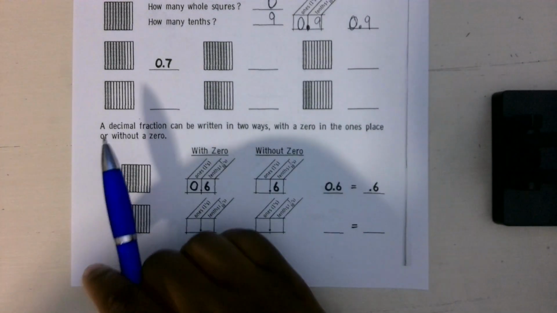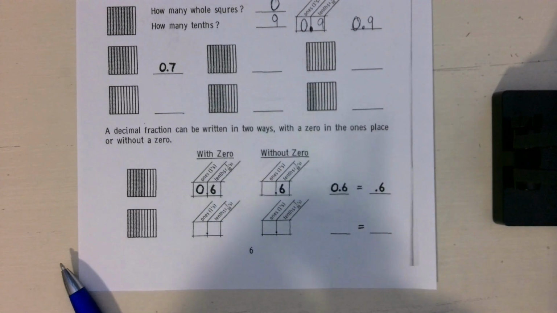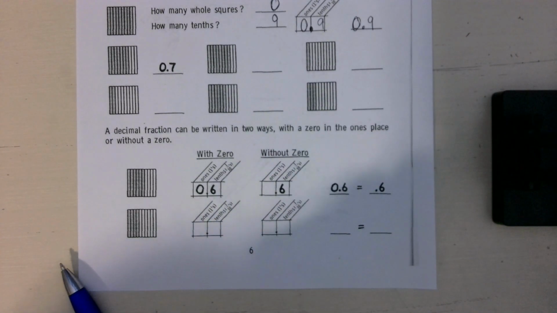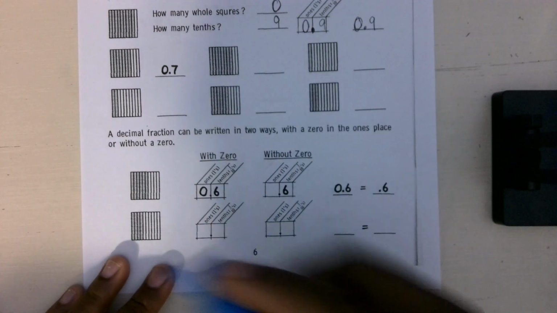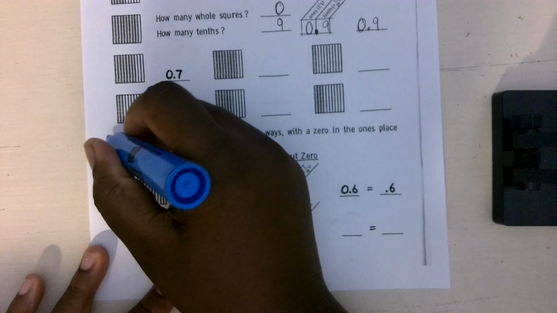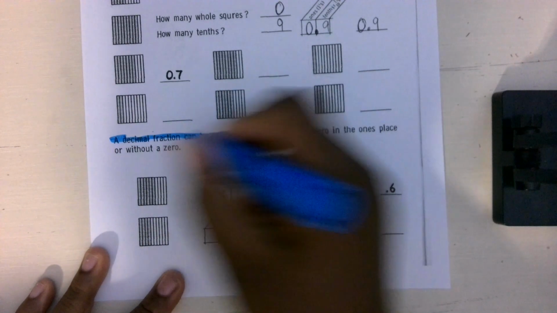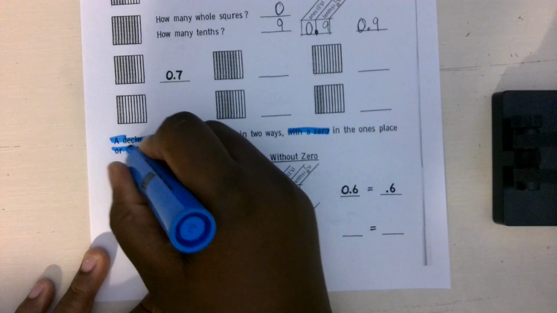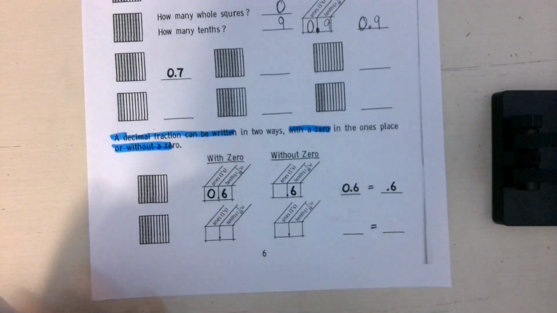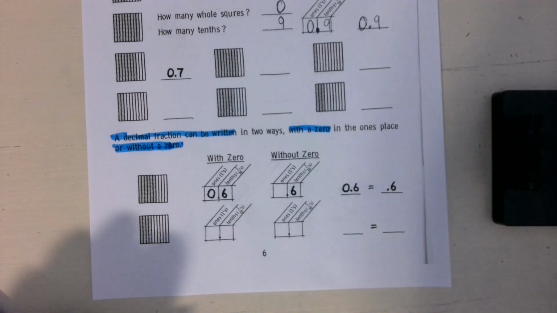And then down here it says a decimal fraction can be written in 2 ways. With a 0 in the ones place or without a 0. And so I'm going to highlight the keywords. A decimal fraction can be written with a 0 or without a 0.